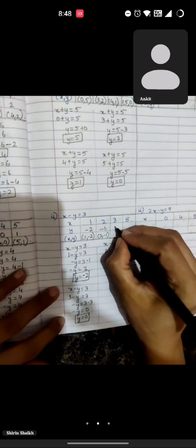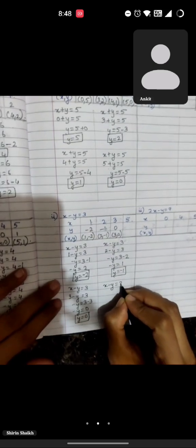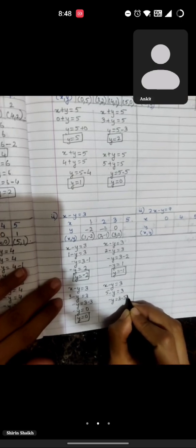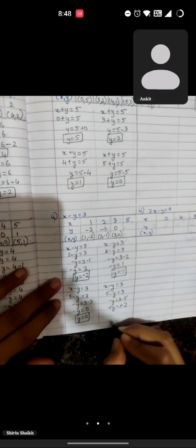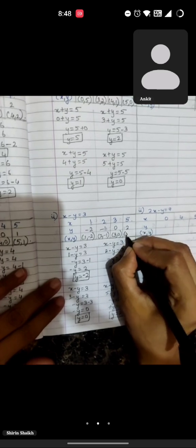Yes, we don't give a sign to 0, so we will write 0 as just 0. So 3, 0. And the last point now. The minus sign gets cancelled, y will be 2. So when x is 5, y is 2. So we have 5, 2.